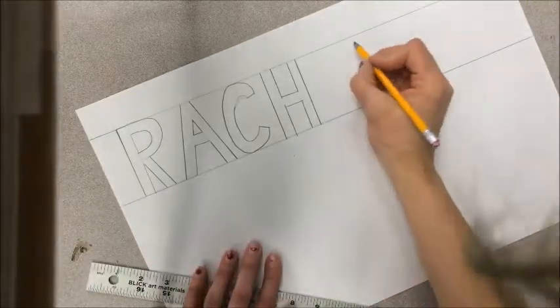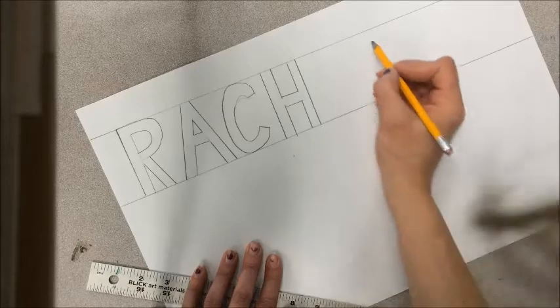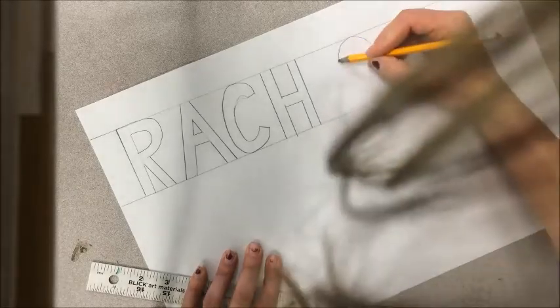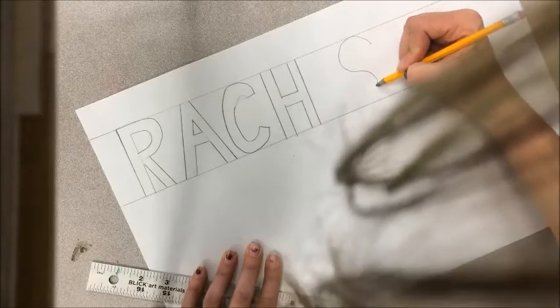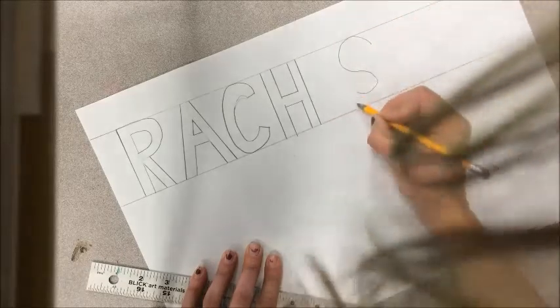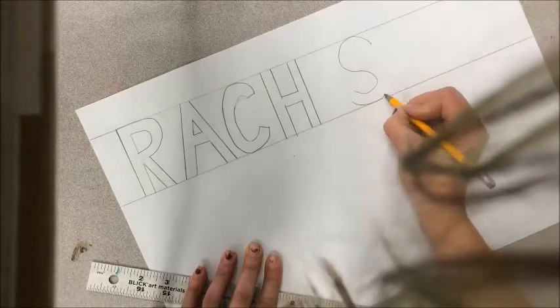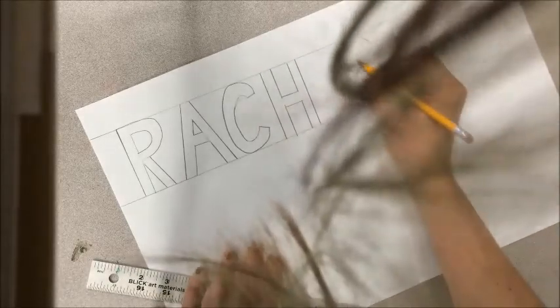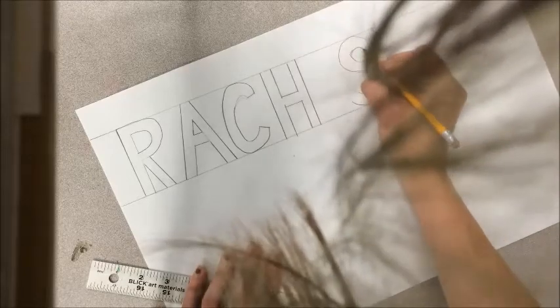Okay, I'm going to draw an S over here. It's a little harder to draw. It starts off as an outside line. Now this line's going to turn into an inside line. And down here it starts off outside and turns into an inside.